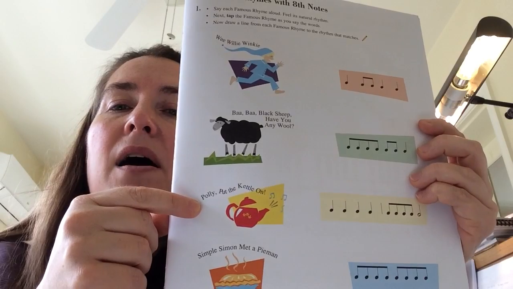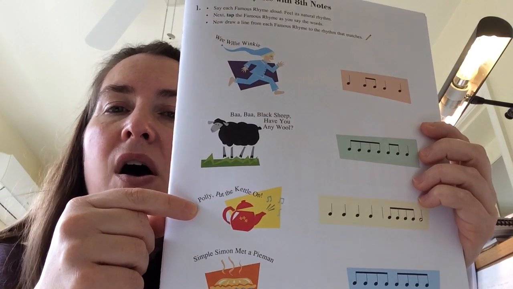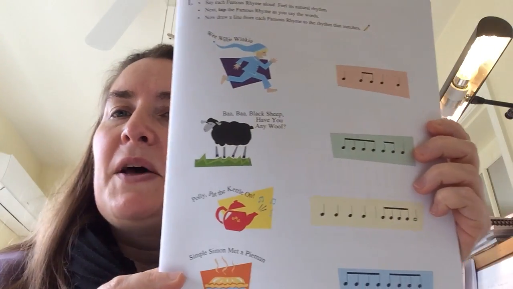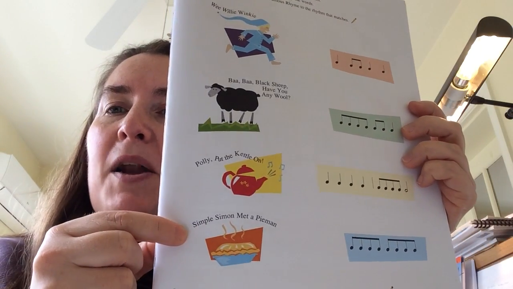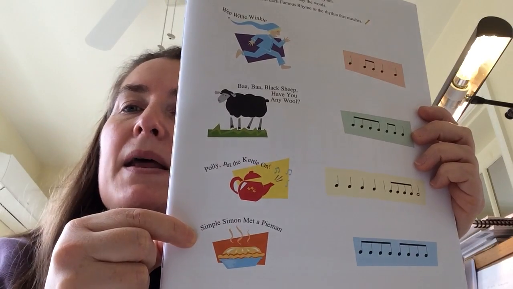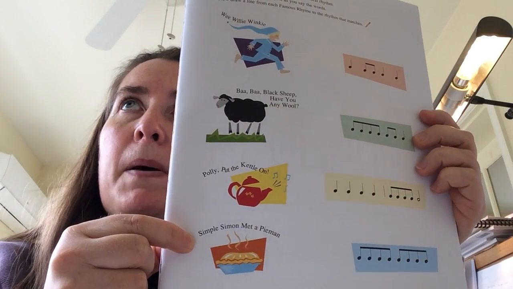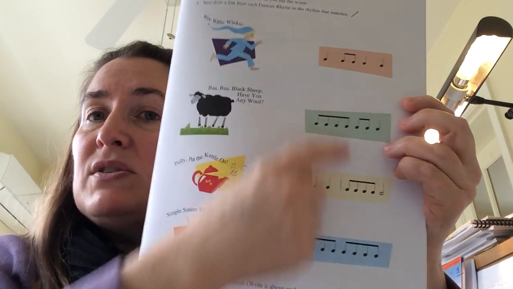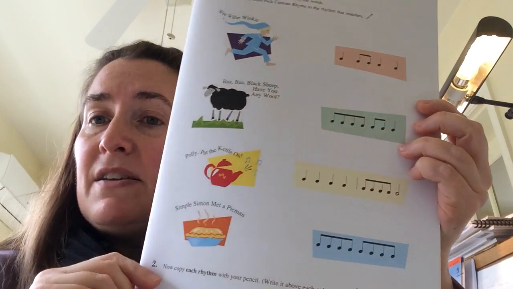Here we have Polly, put the kettle on. All right. Oh, okay. I see where that one goes. I couldn't remember. And then at the bottom we have Simple Simon met a pieman. Bum, bum, bum, bum, bum, bum, bum, bum. So connect those to the rhythm that matches it best. And that's it for that page.